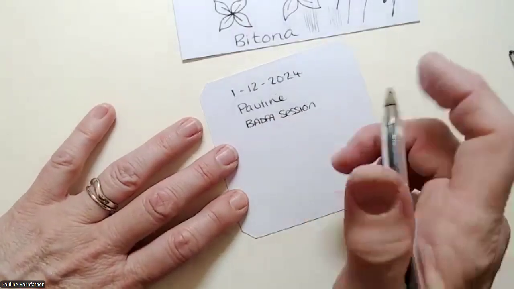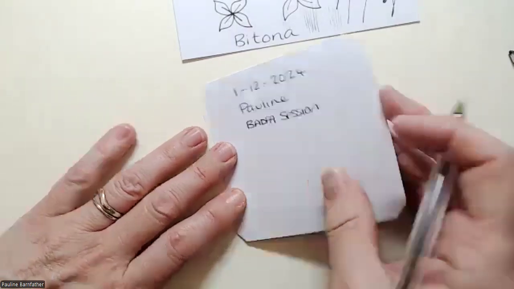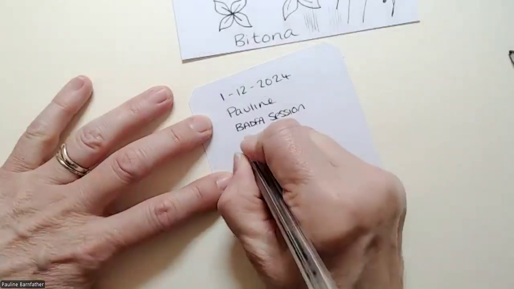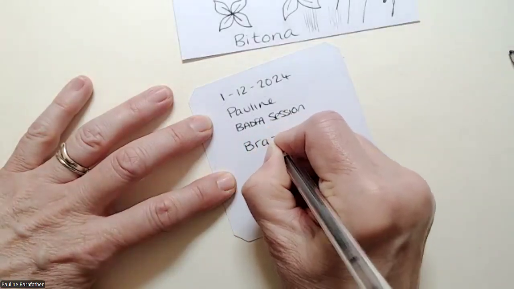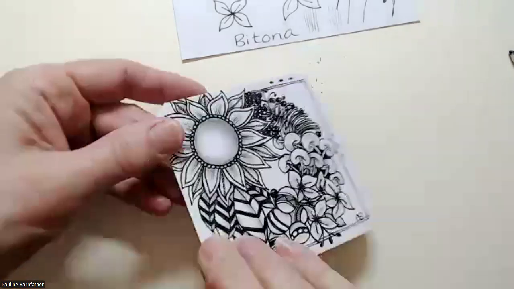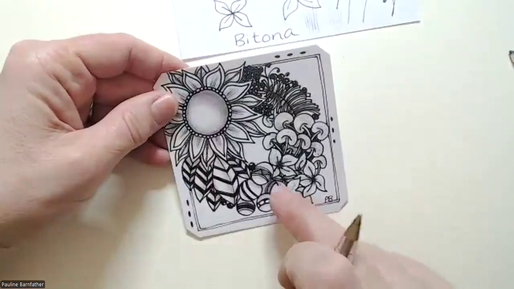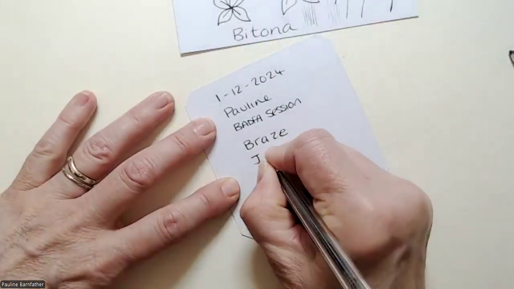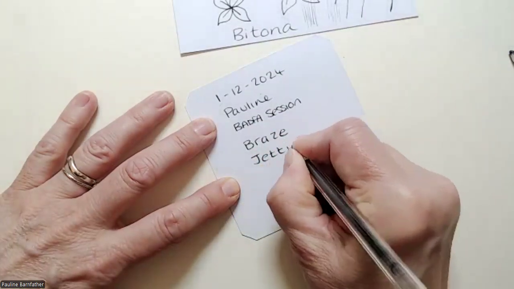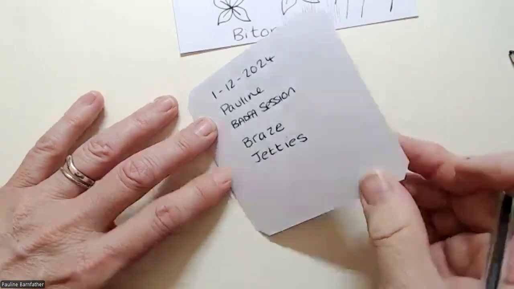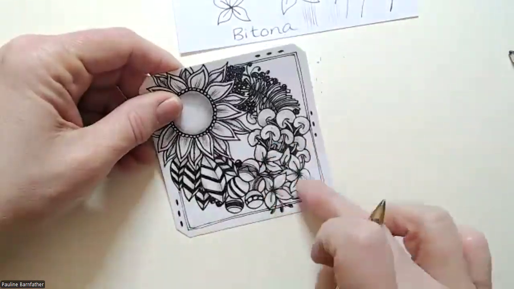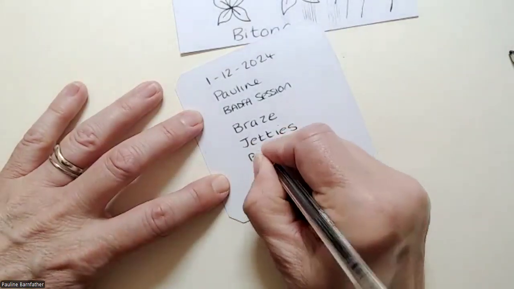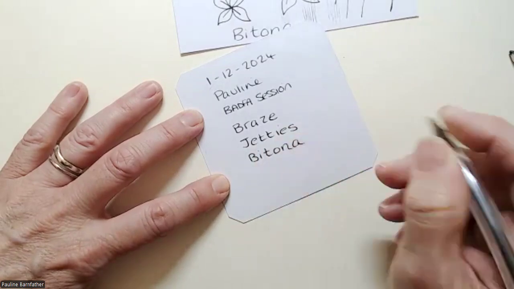So the little leaf shape, this leaf that we did here, that's called Braze, B-R-A-Z-E. And then the little orbs are called Jetties. And then our little flower is Betona.